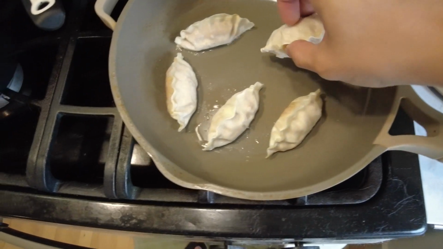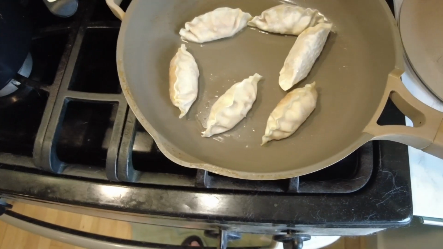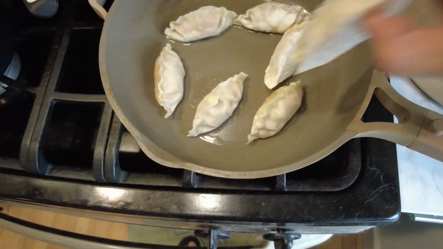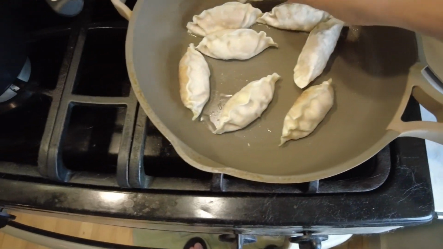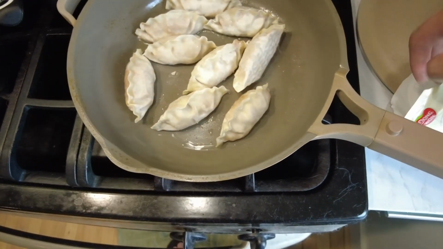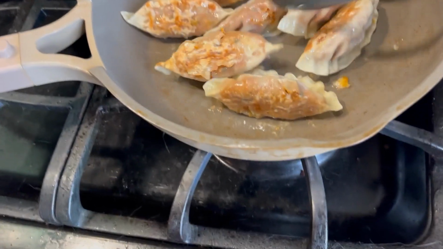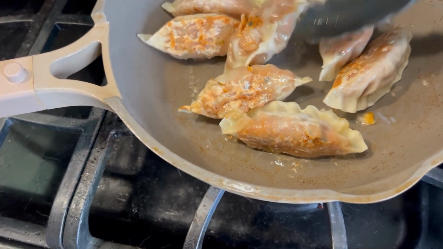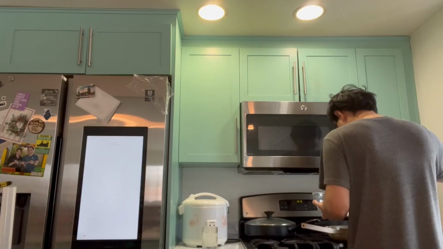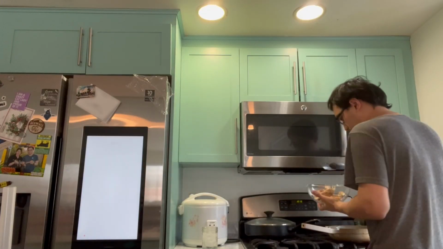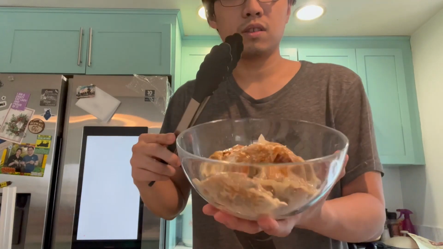Yum, yum, yum. Might as well just use it all. Look at these little octopus dumplings. I smell it. So, looks good.